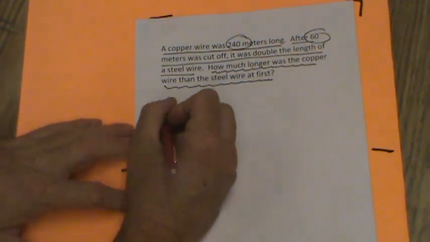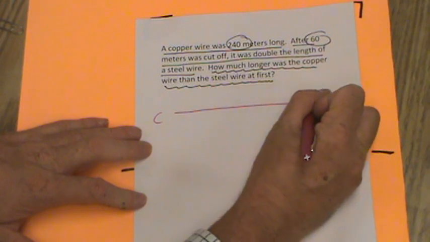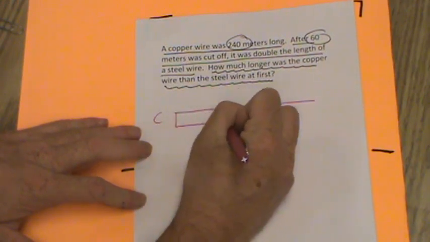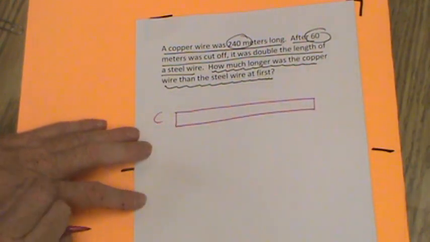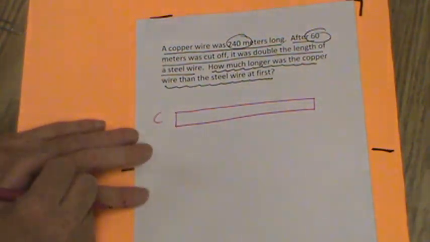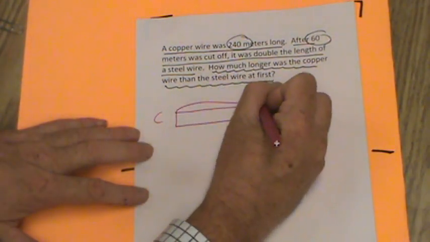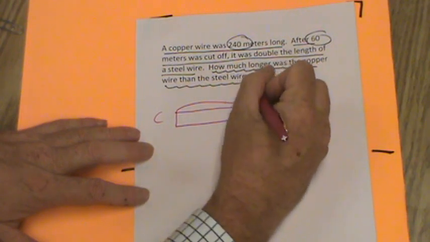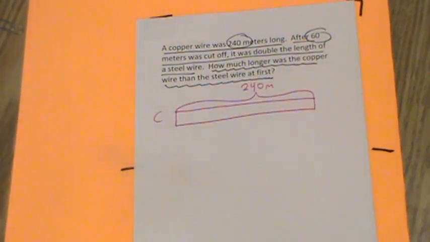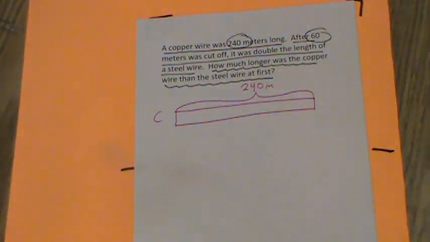We're going to make a copper wire. How long was this copper wire? Look at our problem. 240 meters long. Remember that M stands for meters. Now let's take a look at our steel. What are we going to put for the steel? It says after 60 meters cut off, it was double the size of a steel wire. So even after cutting off 60 meters, it was still double the size.